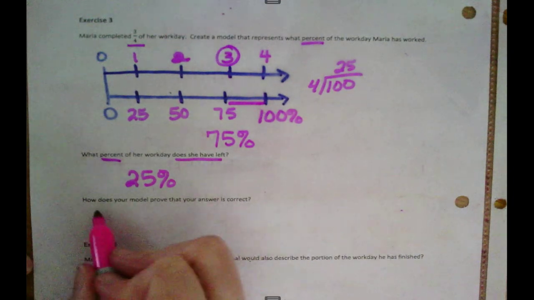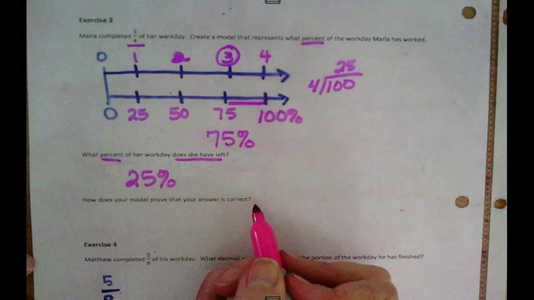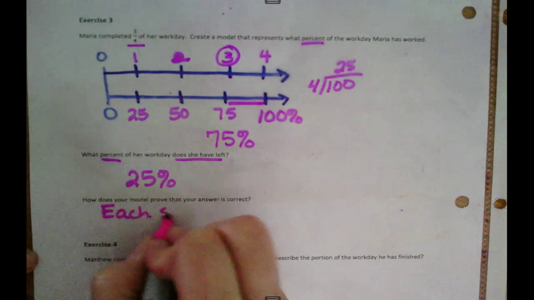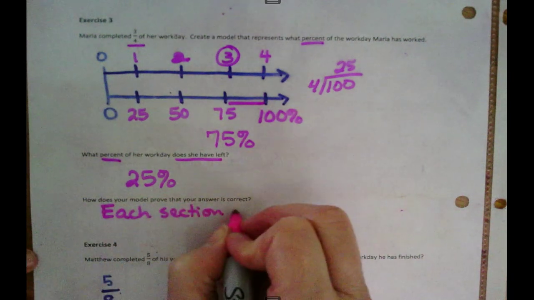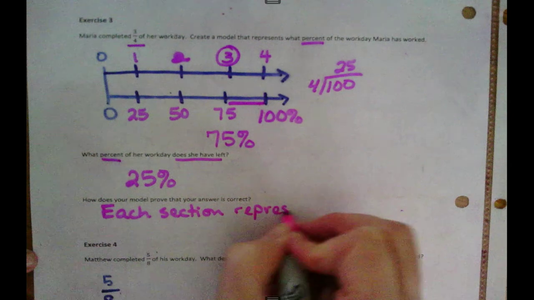Then the third question, how does your model prove that your answer is correct? And we showed that by how each section represents 25%.